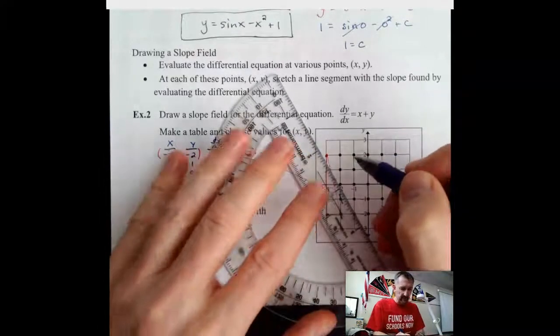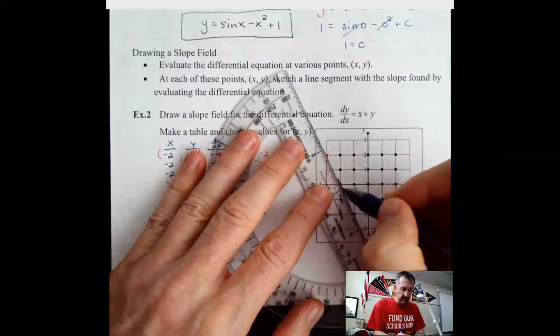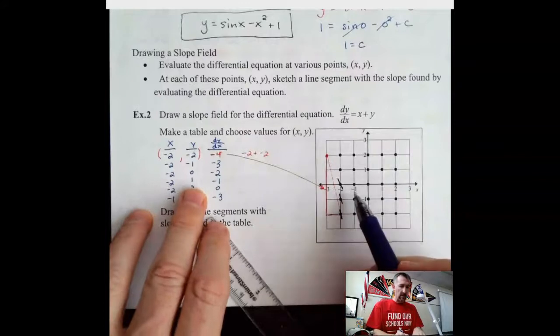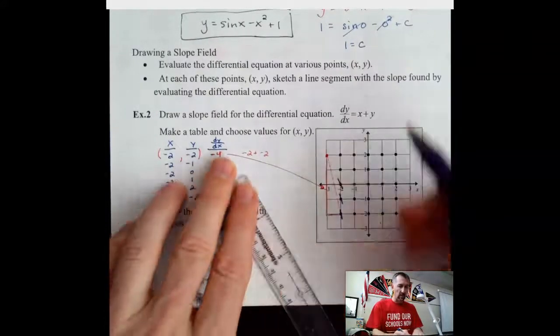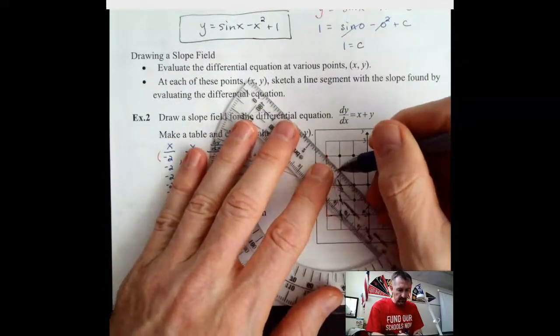As I move up, the slope is -2. When I get to -2, 0, the slope is -2. At -2, 1, which is right here, the slope is -1.